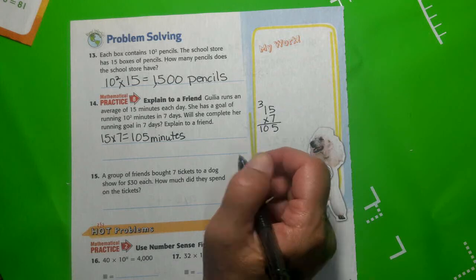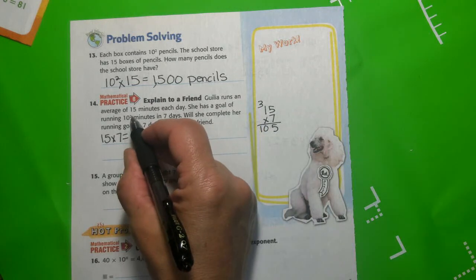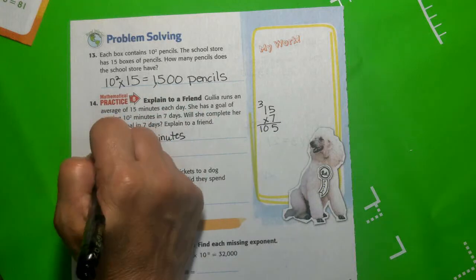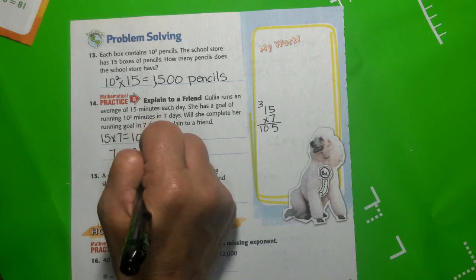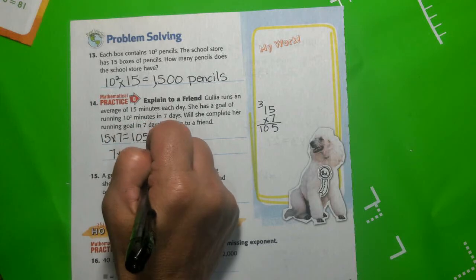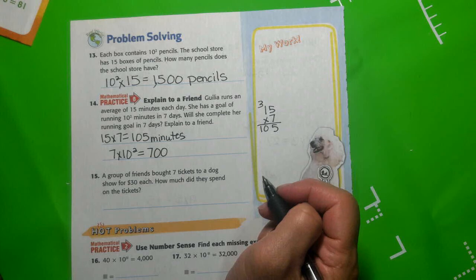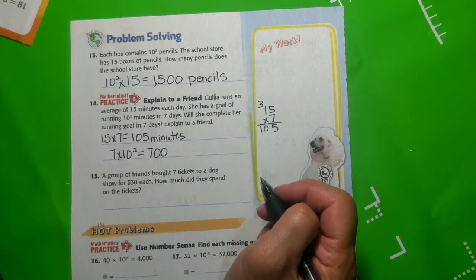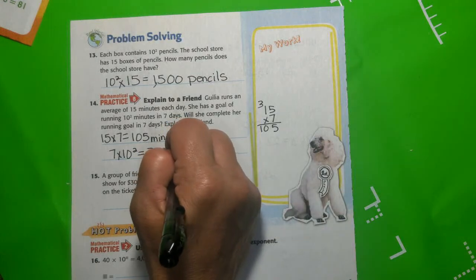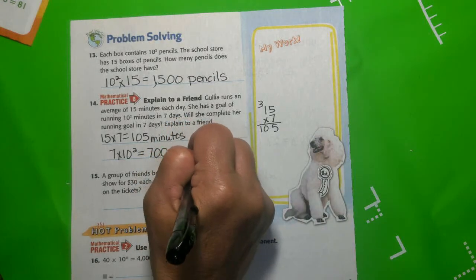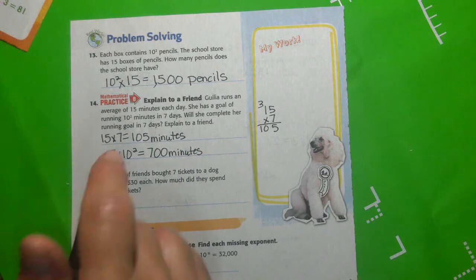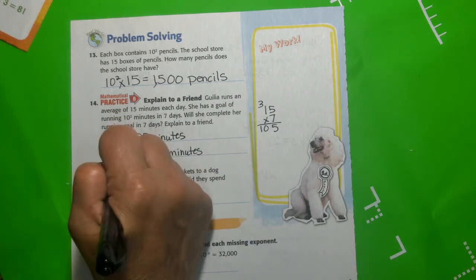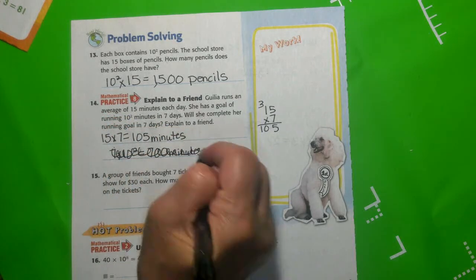So her goal is to run 10 to the second power minutes in 7 days. So let's do that. 7 times 10 to the second power, this is her goal. She wants to run 7 with 2 zeros after it, 700 minutes a day. Oops, I messed up. All right. Well, that's good. Everyone makes mistakes.